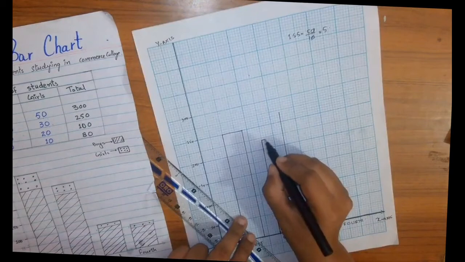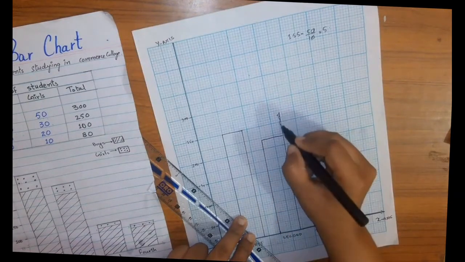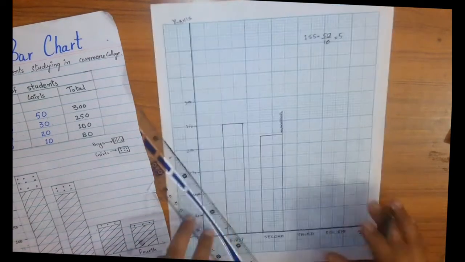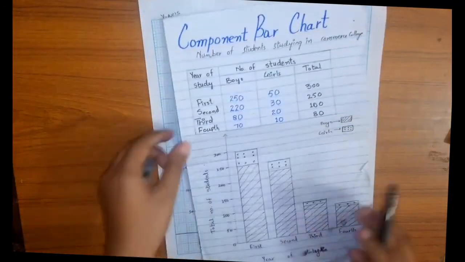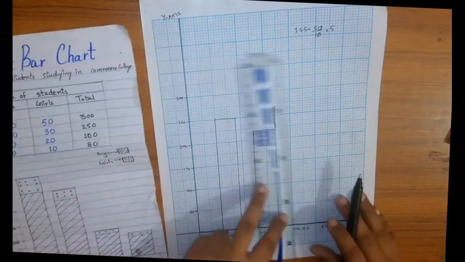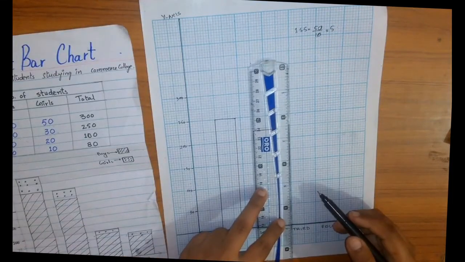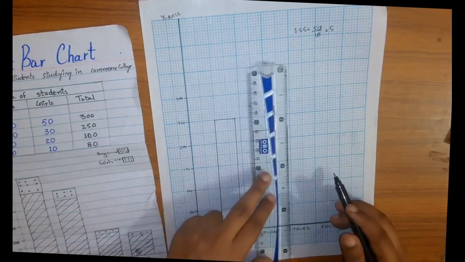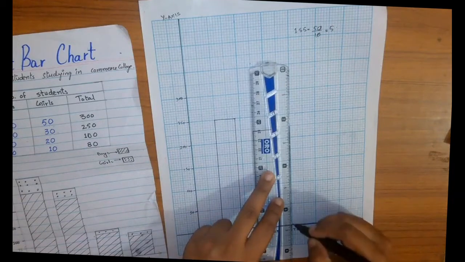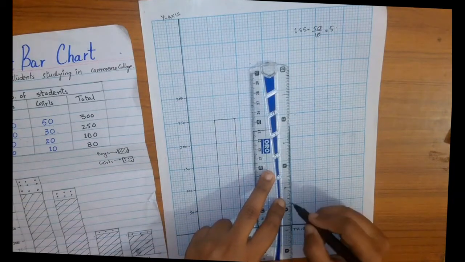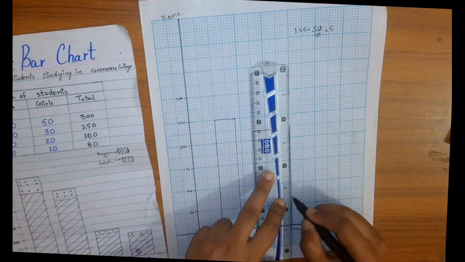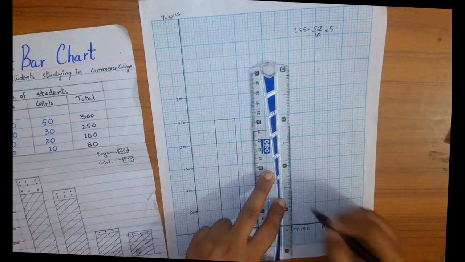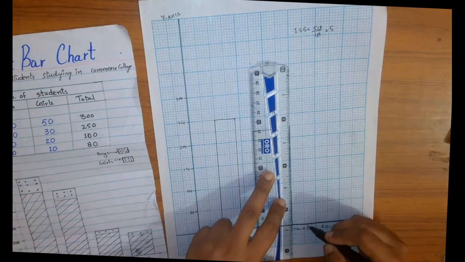Oops, let's forget it. It's a human error. In third year, we have 80 boys. 50, 2 boxes 60, 2 boxes 70, and another 2 boxes makes 80.